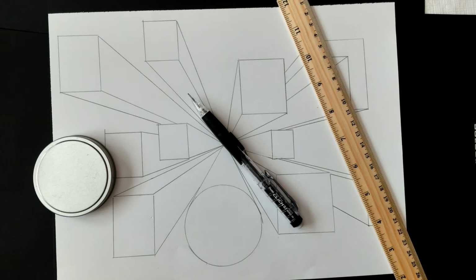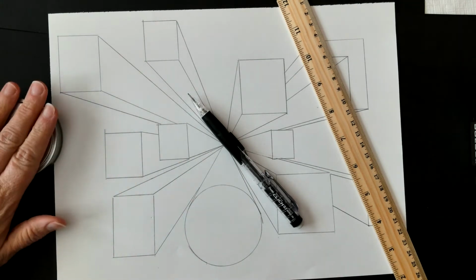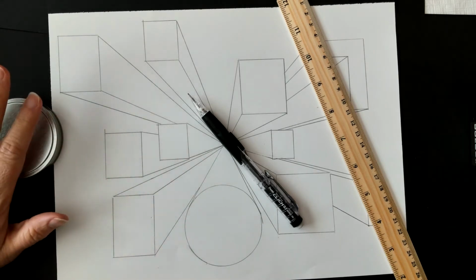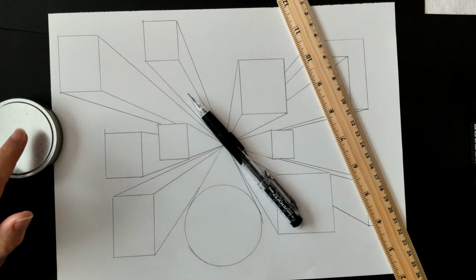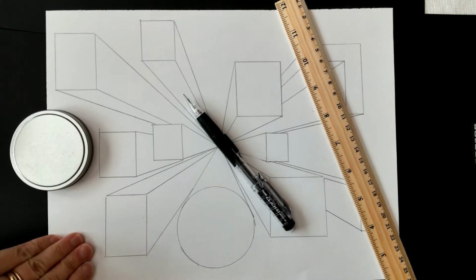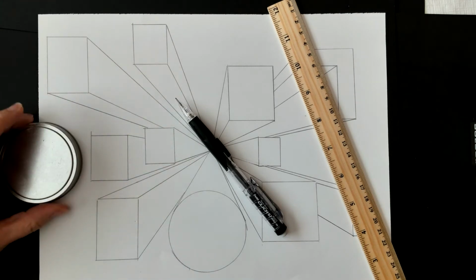We're going to continue our bird's eye view of the city, and today we're going to put the bottoms of our building and we're going to put the windows on. This is a part that's going to take some time. You will most likely need to pause and rewind this video. It's okay. You might need to erase and move some things around too, which is fine.